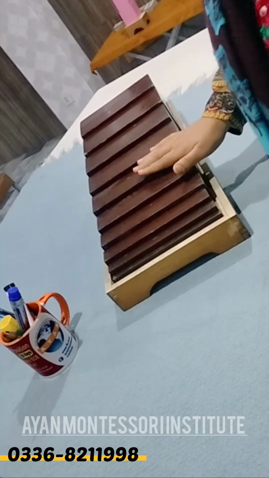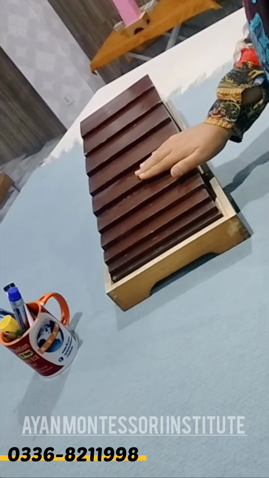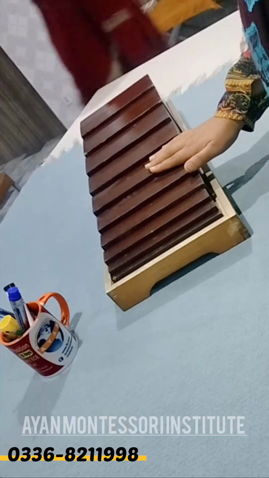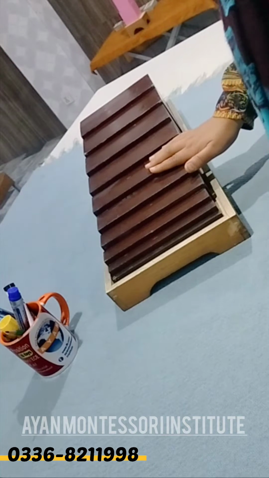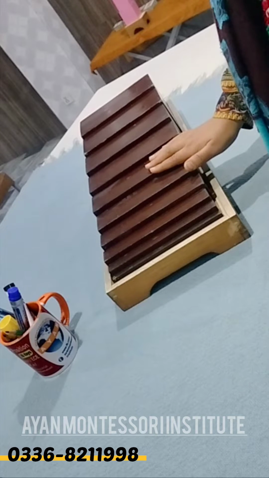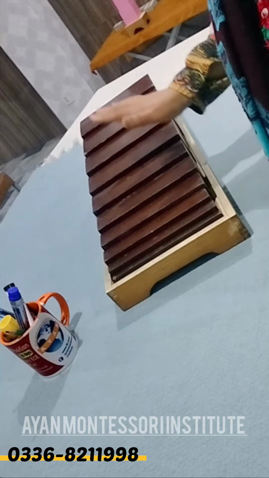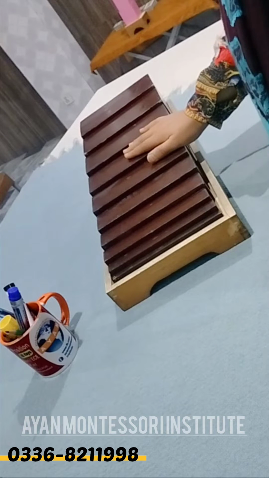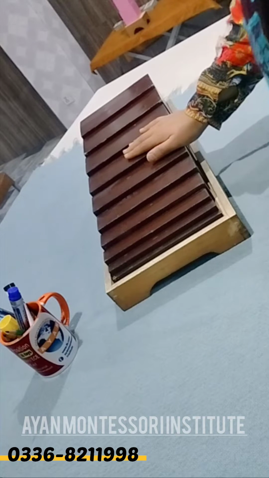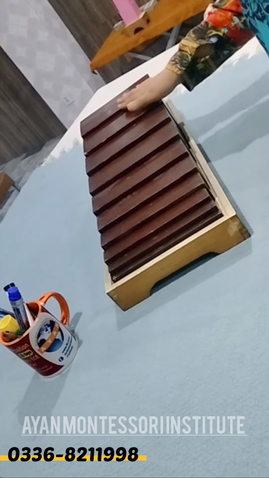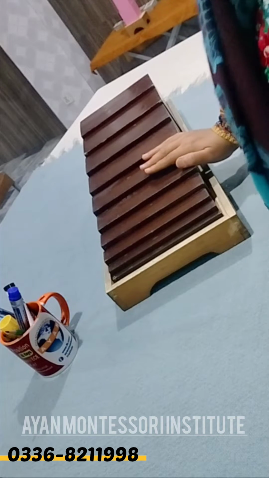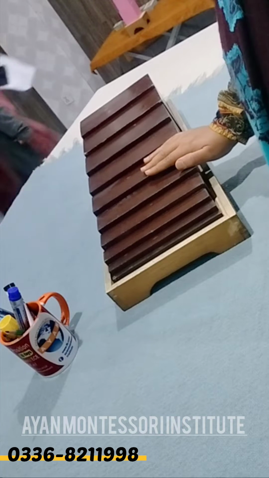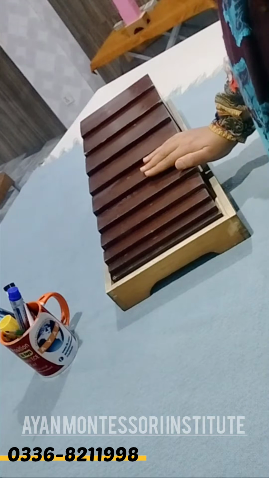Okay, this is material related to the sensorial subject. The name of the exercise is broad stairs or brown stairs, and the child's visual sense will be developed when we give the child a presentation of this material, and the child will repeat work with these. He will try to build up these brown stairs after taking the presentation from the teacher, the directress. So he will develop his visual sense.